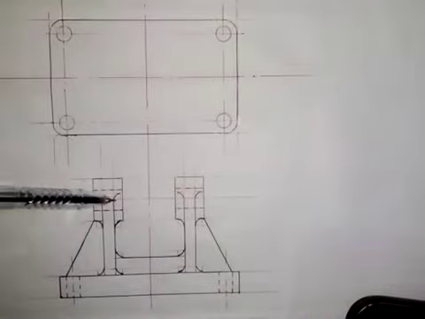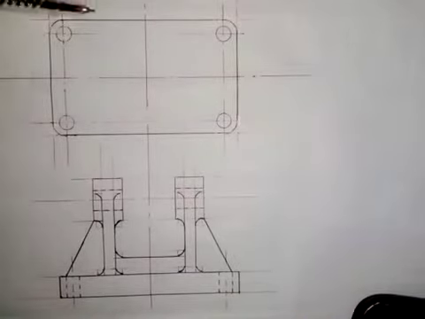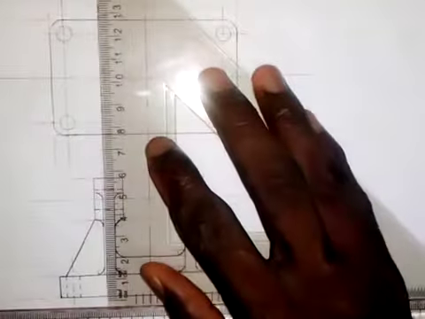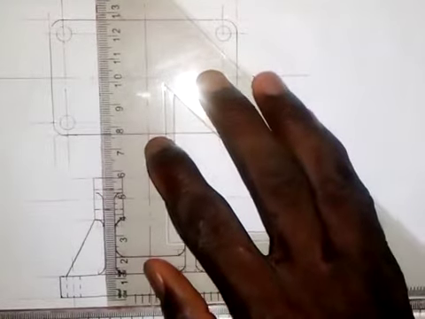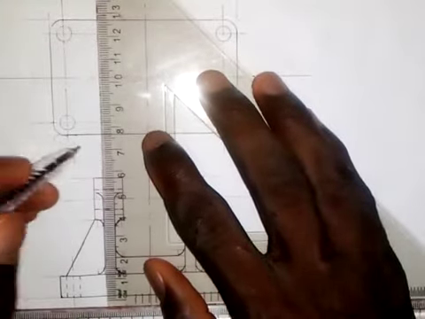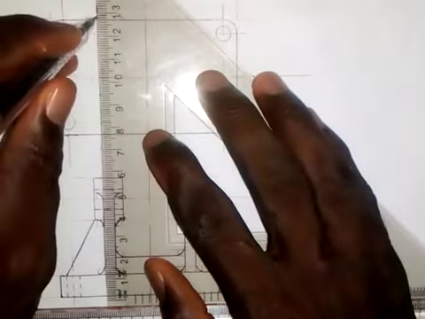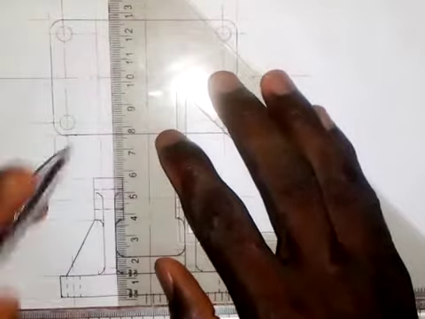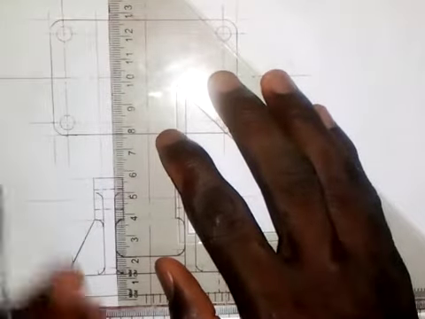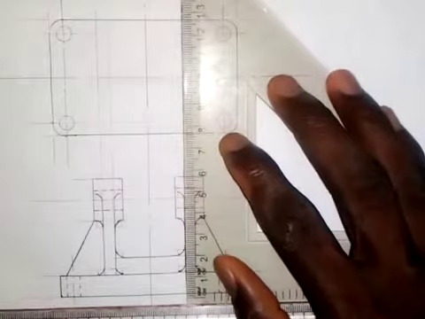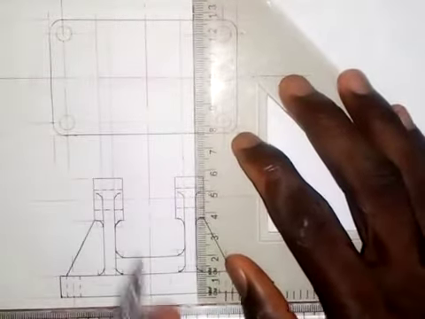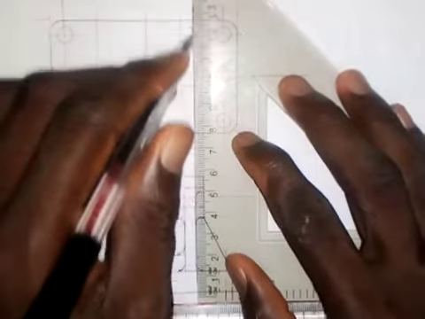We have the thickness of the rib from here to here. So I will produce that here into the plan. Just look at the way I'm going to do it. I'm going to draw a vertical line from here. It goes like this. Here I will also draw a vertical line. I don't have to take the measurement of the thickness again because I've done that before. So I will also draw a vertical line here, and here I will draw a vertical line like this.